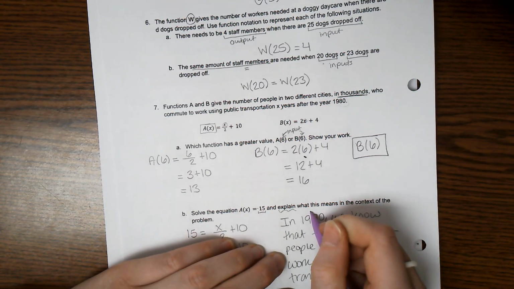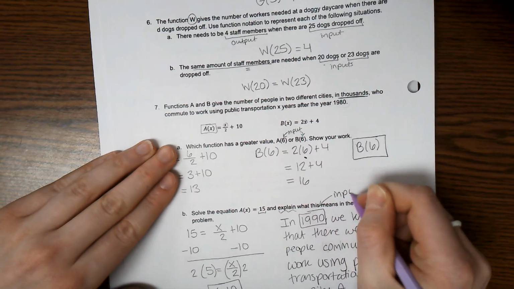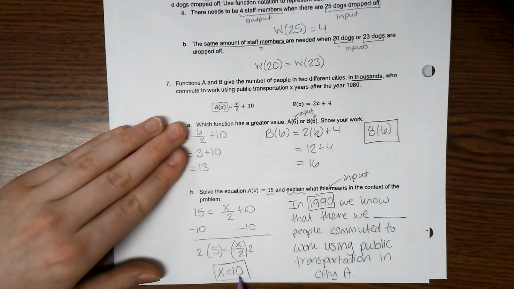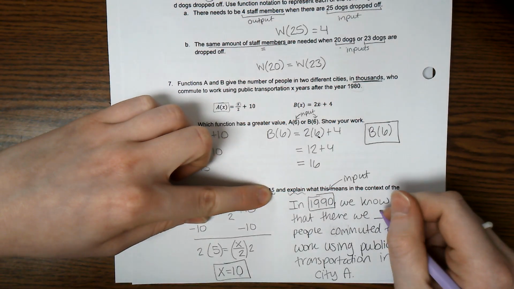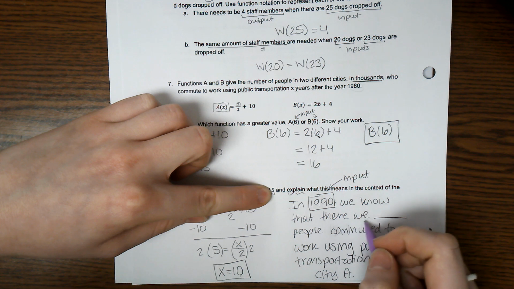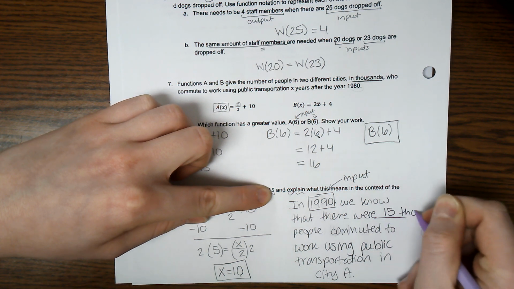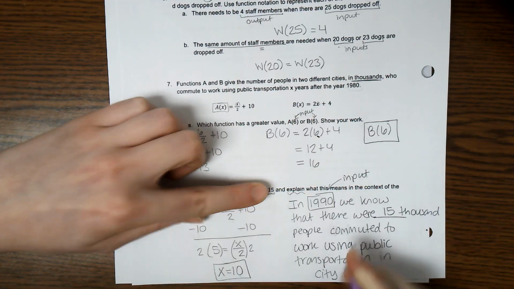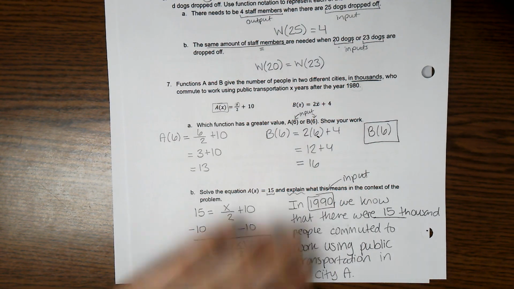Okay, this right here took care of the input. Okay, that took care of this 10. Now the output is this 15. So we know that there were 15,000 people that commuted to work using public transportation.